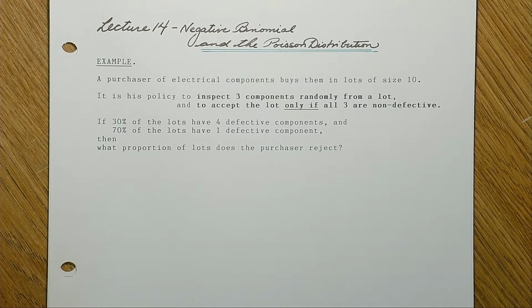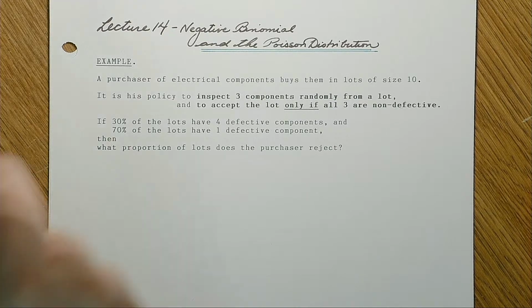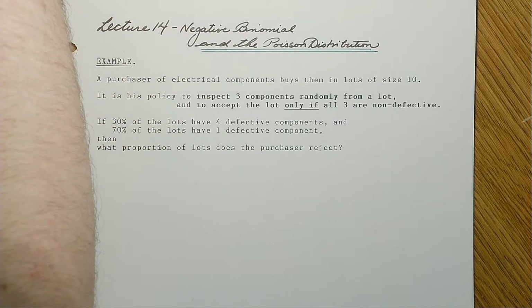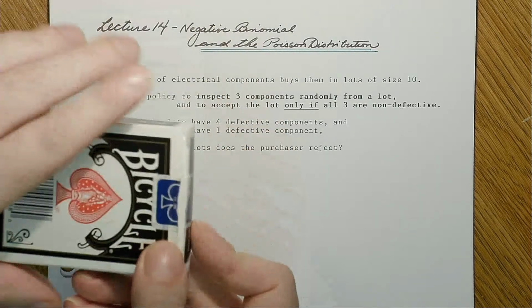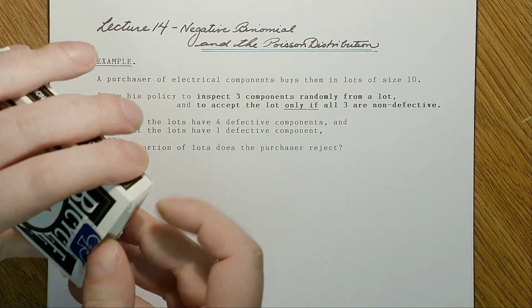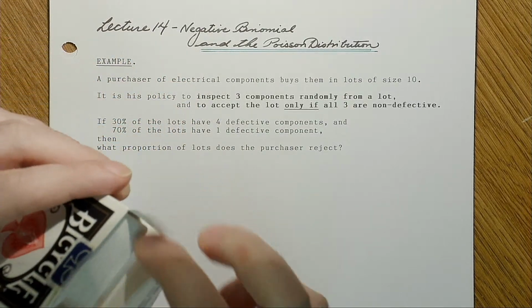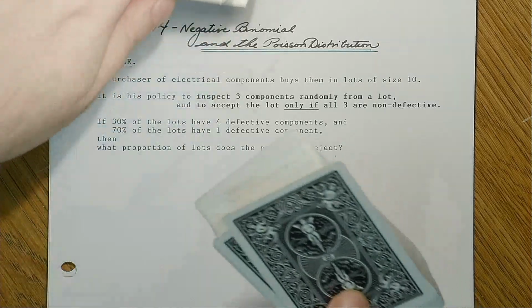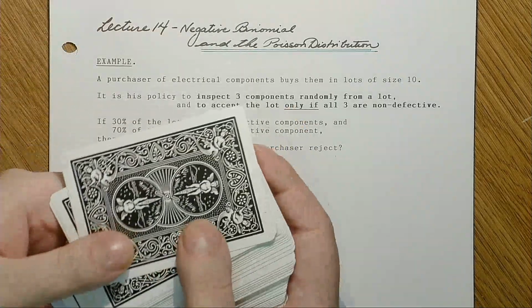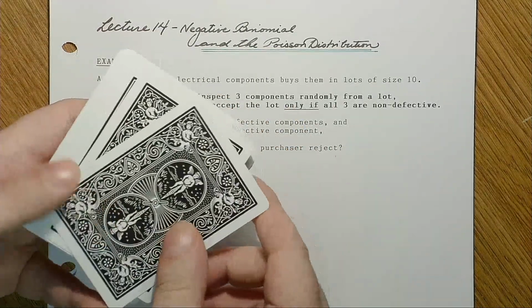So I suppose you could say that it's like sampling with replacement. Because if I'm thinking about a deck of cards, for instance, and I say that I'm going to make a draw that's independent.